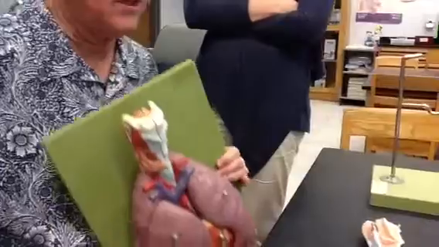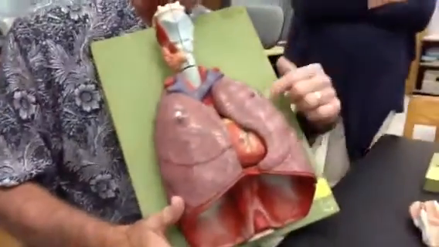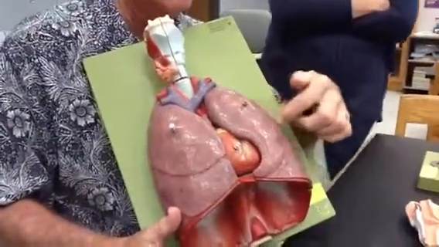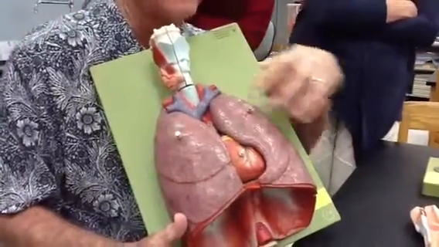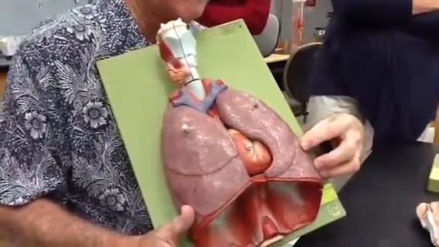You know what this fissure is? Oblique. There's only one, and that's the oblique on the left. Thus, we've got superior and inferior lobes only.